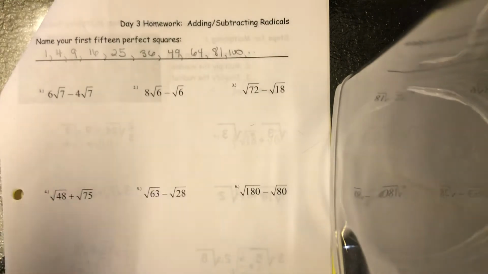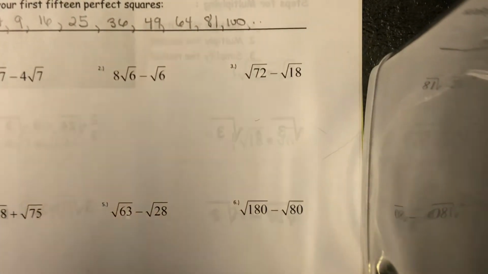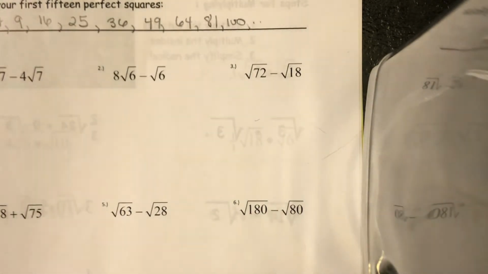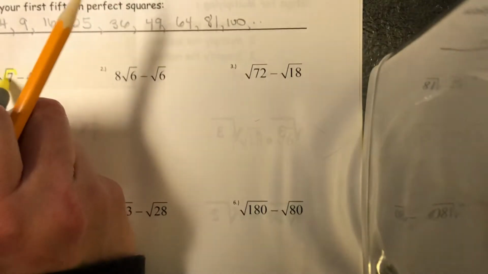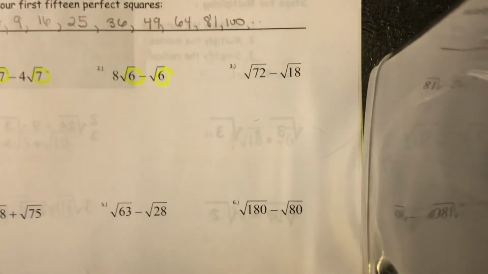I know I asked for the first 15, but if you remember, I've been trying to keep these numbers reasonable and small. I don't foresee us seeing anything greater than 100. So keep in mind the idea when we're working with combining like terms with radicals, the numbers inside the radical signs need to be the same. If they are, we are in luck.